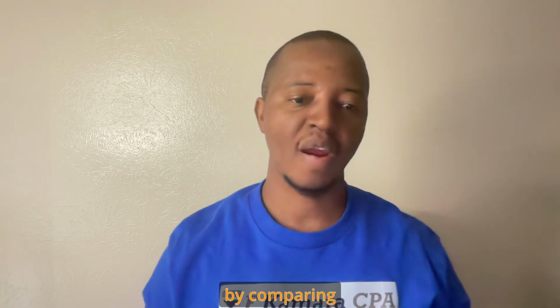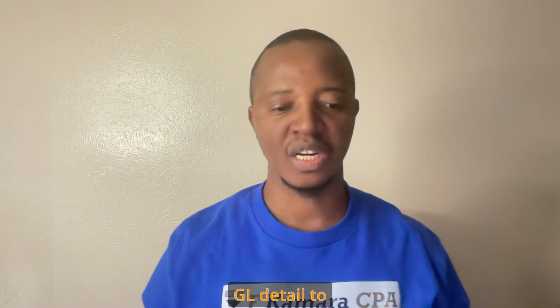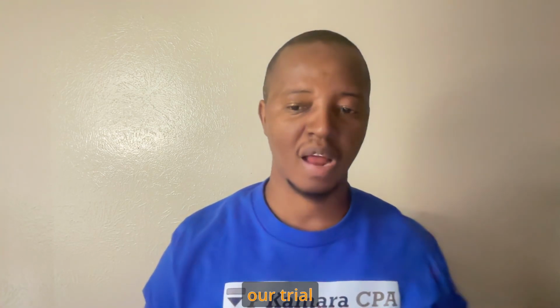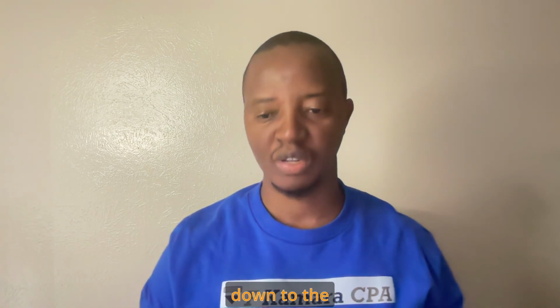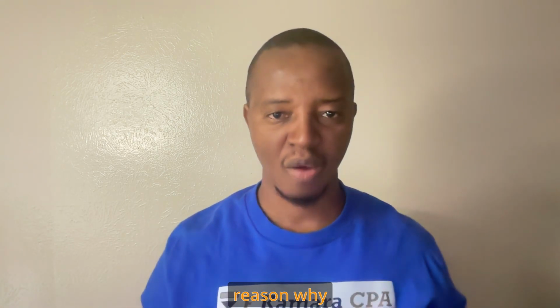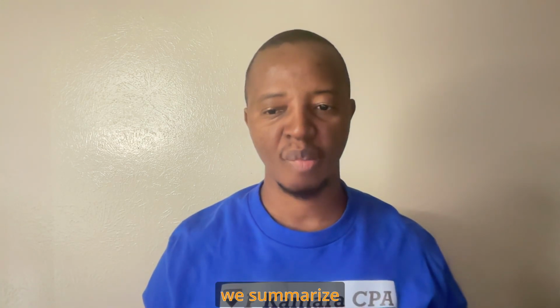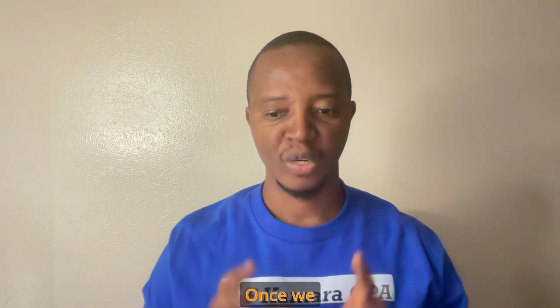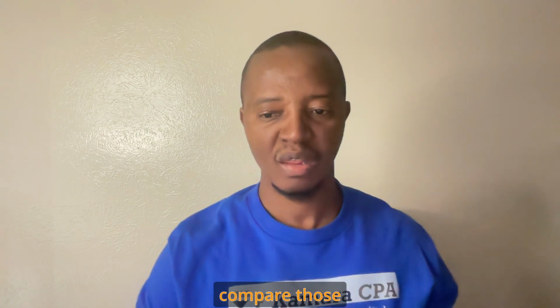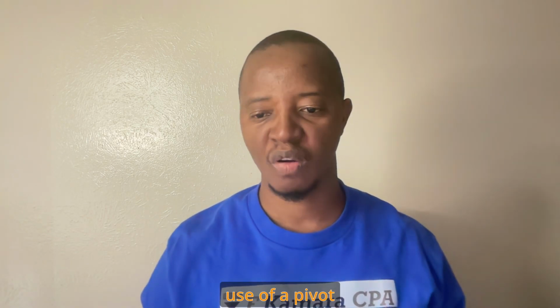It is by comparing the numbers in the GL detail to our trial balance, because we know the GL detail normally filters down to the trial balance. So that's the reason why, when we are trying to determine the completeness, we summarize the GL detail. Once we summarize the numbers, we compare those to the trial balance. And how do we do the summarization? It is through the use of a pivot table.